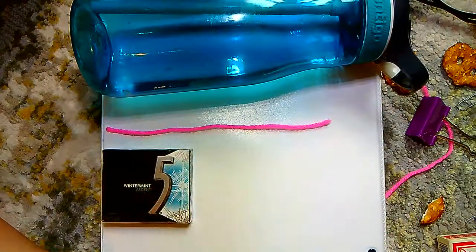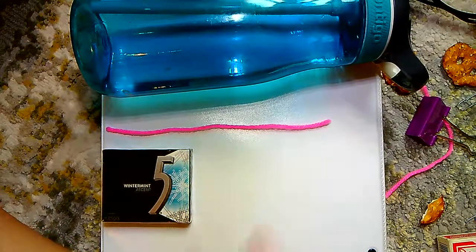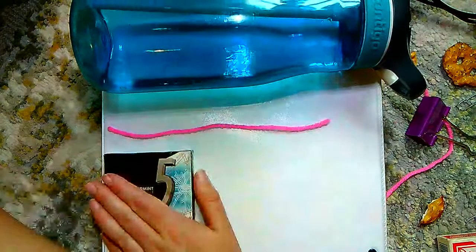All right, so I hope that you guys went to go find something and you are measuring using indirect measurement to measure these objects, figure out which one is longer and which one is shorter.